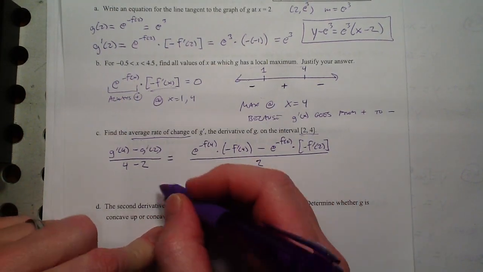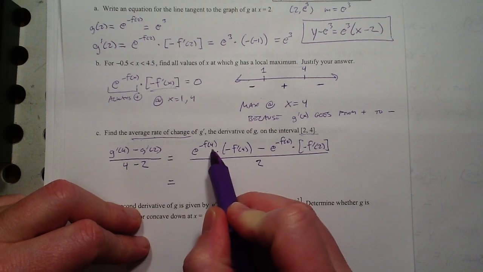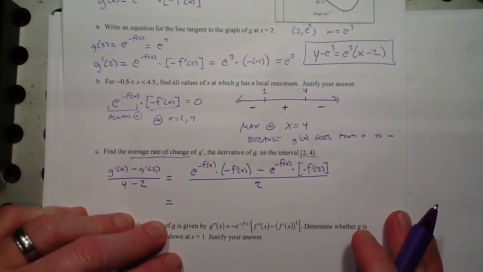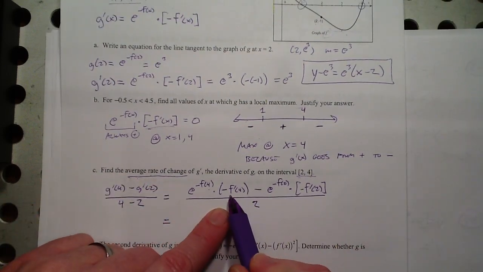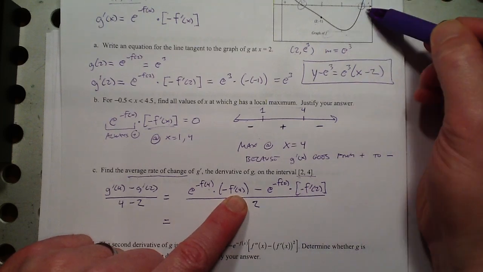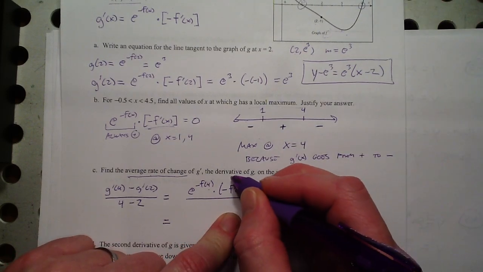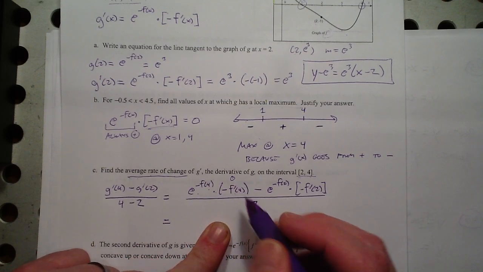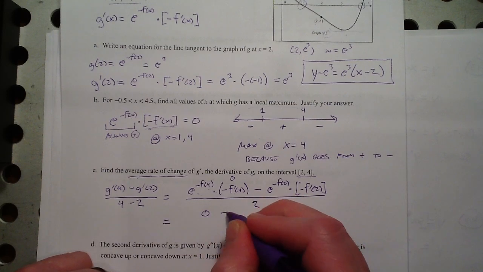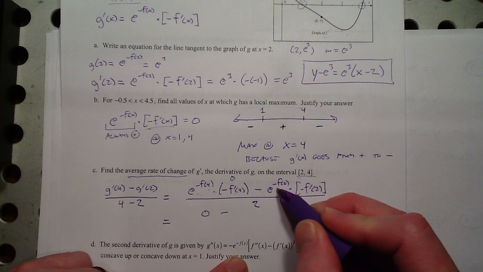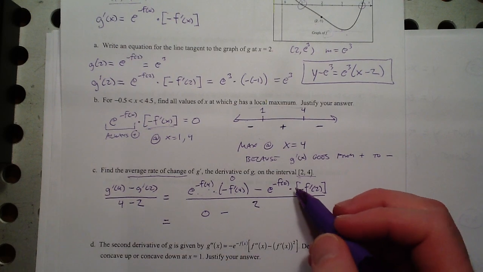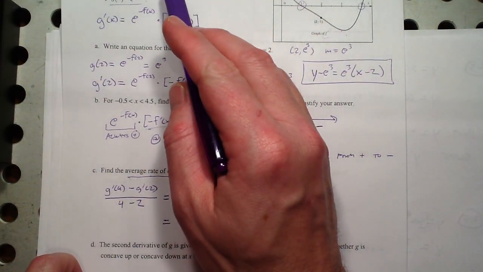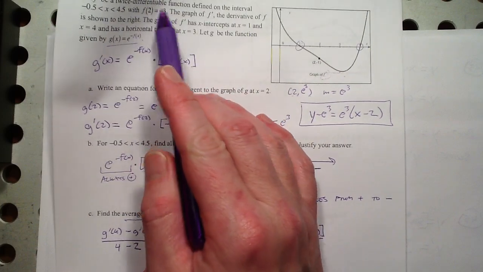Well, if you're looking at this thinking we might be in trouble here because we don't know what f of 4 is, we don't have any picture of the original function or any information there. It turns out to be okay, though, because, look, what's f prime of 4? f prime of 4 is 0. So since this term right here is 0, it doesn't matter what this one is. This times that is 0. Minus e to the negative f of 2. Well, let's see. f of 2 is negative 3. That was given here.